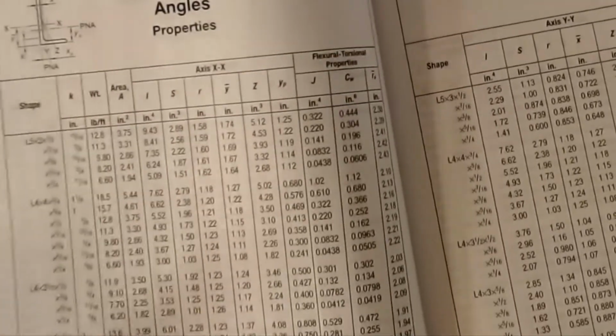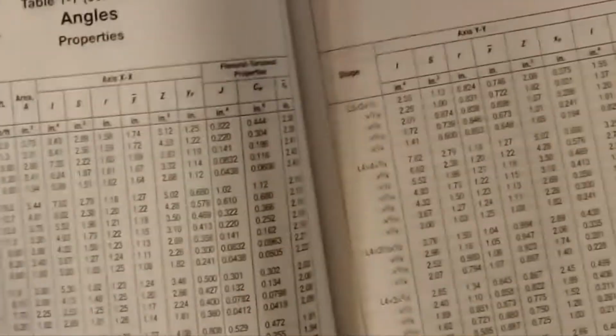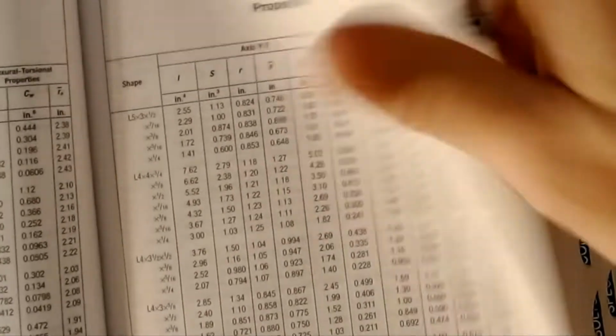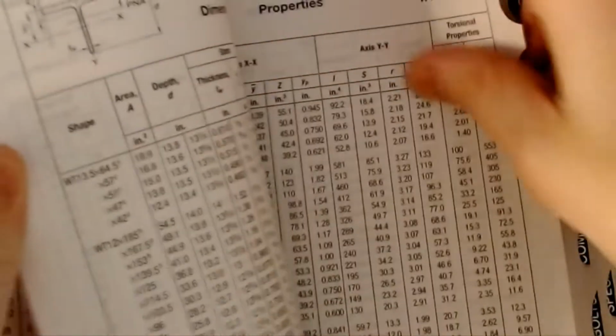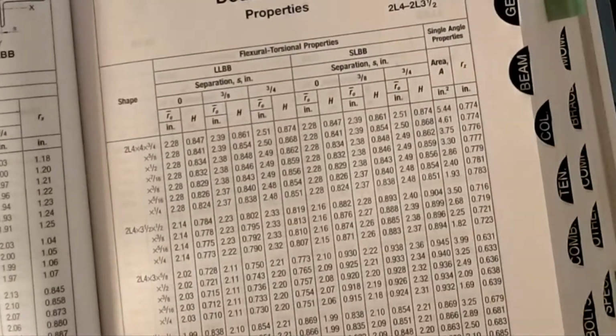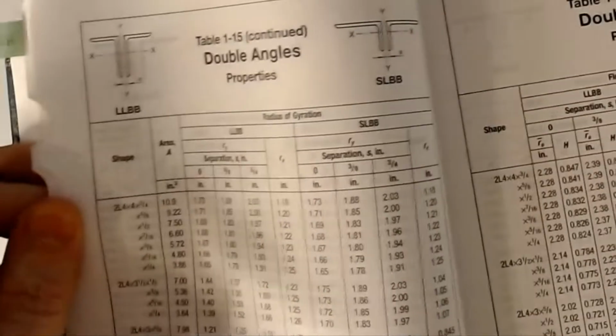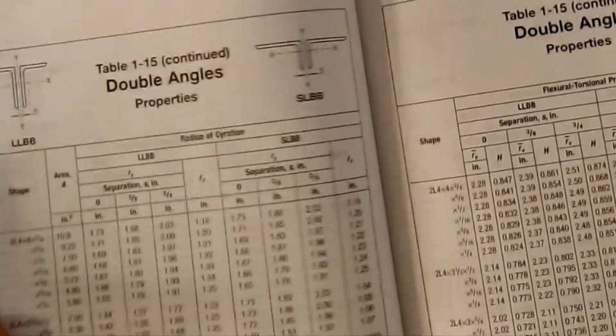So that's our single angle. It is different. It doesn't have the weight directly in it, but that's kind of the way the table is set up, and you'll start to see some of that. Now if we flip a little bit further back, say to page 1-114, we get into what we call the double angles.